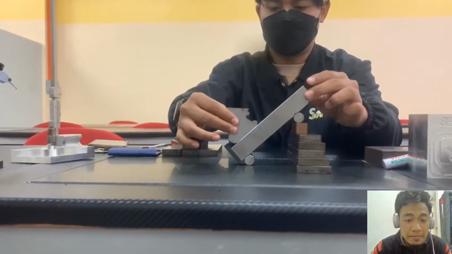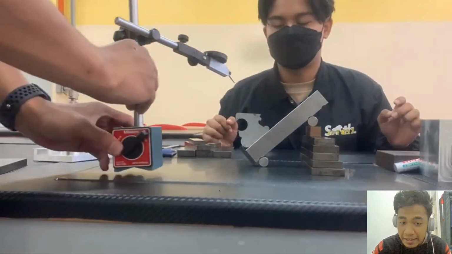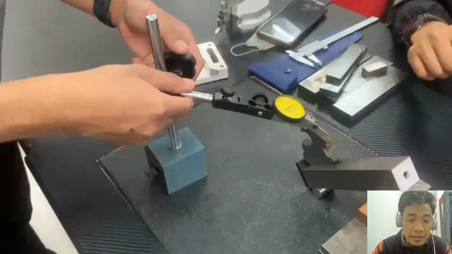After we have done this triangle, we get the height and we put our product. The reason we do this is to match the granite table, so these two are parallel.